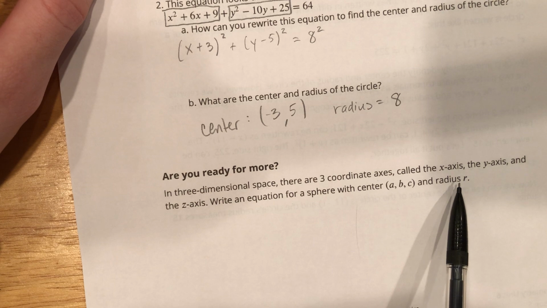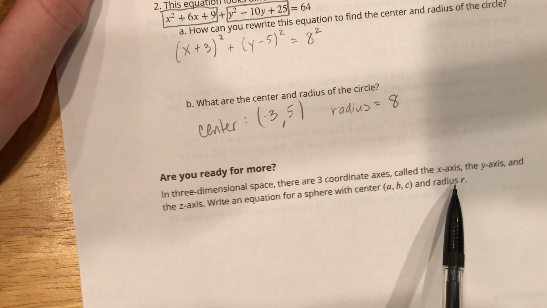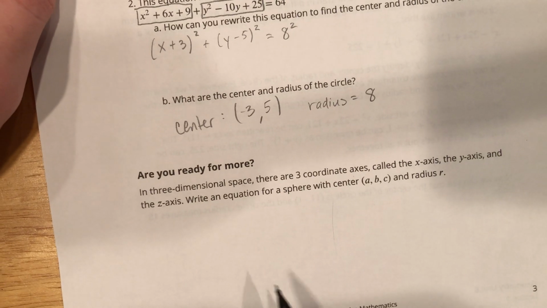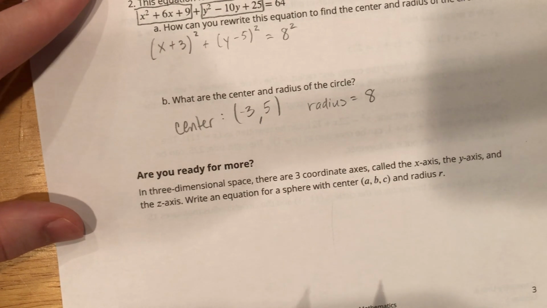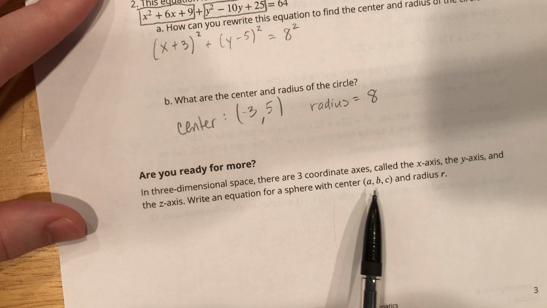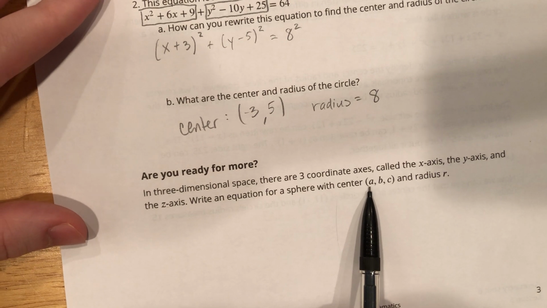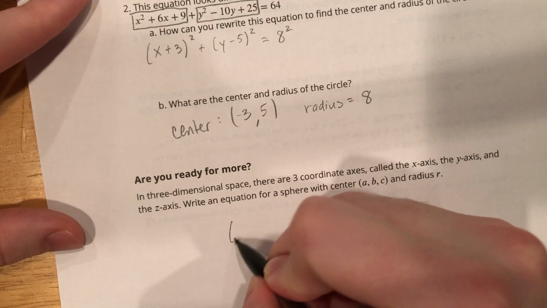Well, I actually don't know. I don't know if I've ever graphed a sphere before. I've never graphed anything in three-dimensional space, but this is what I think it would be. If we have our center at A, I'm assuming that this is talking about the x-coordinate of the center. So that's going to remain the same.